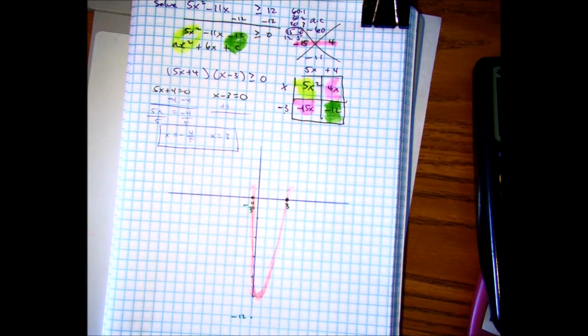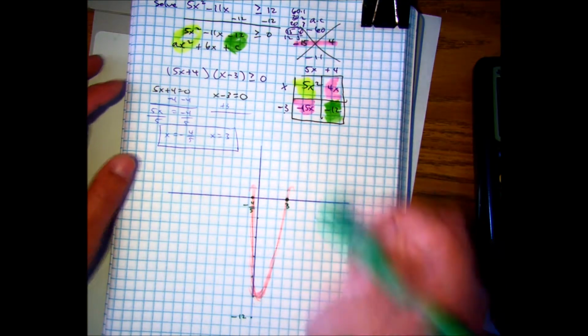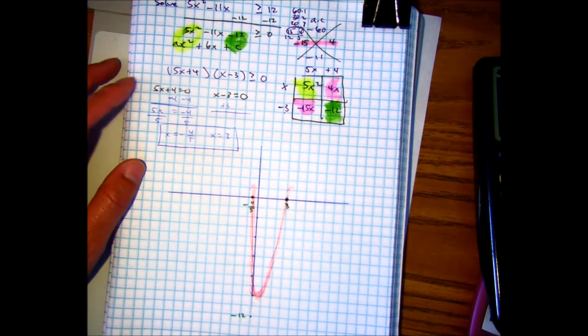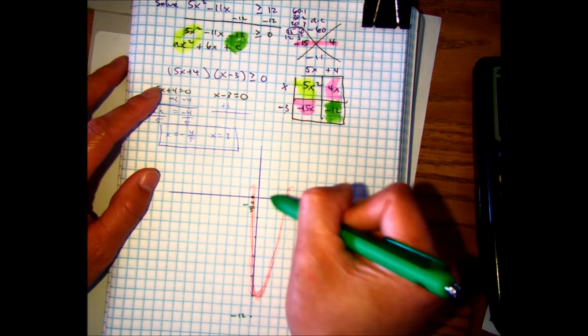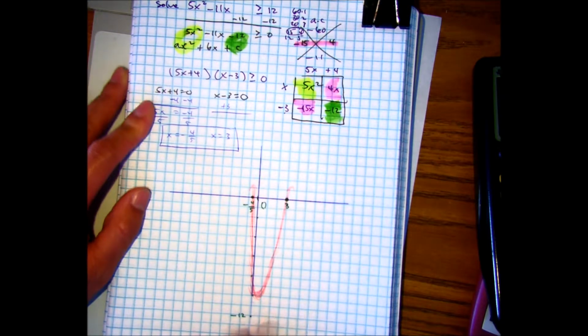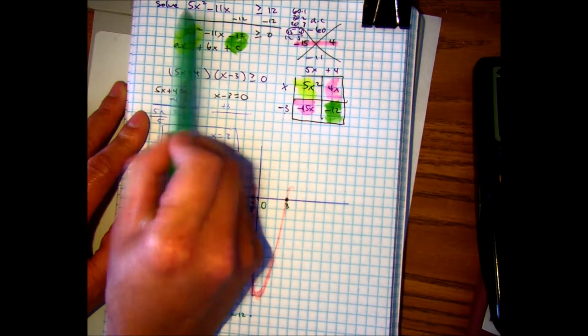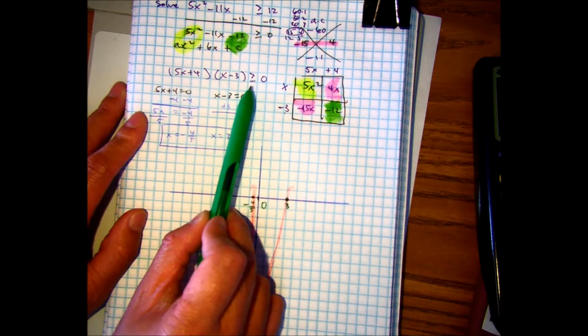All right. Now, we need to figure out where our solutions are. We need to do what? Everyone say test it. Someone tell me a number to test in here. 0. Let's test it. You can use the original problem, or you can even use the factored one.